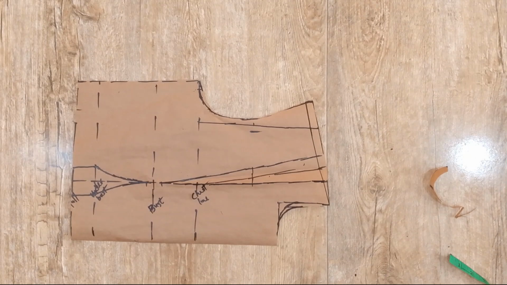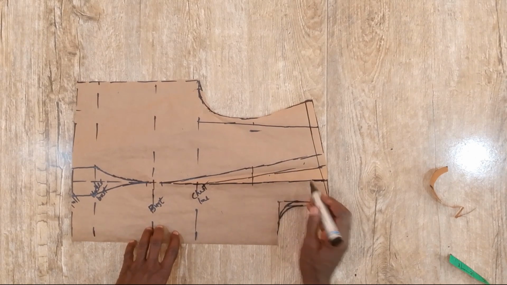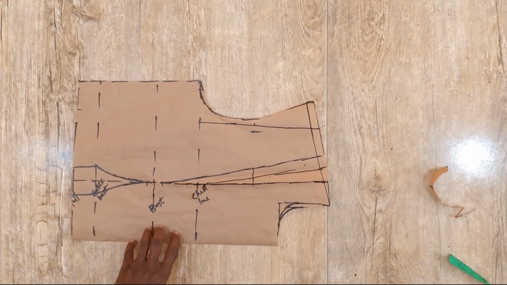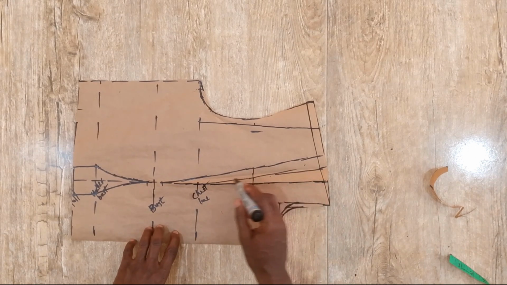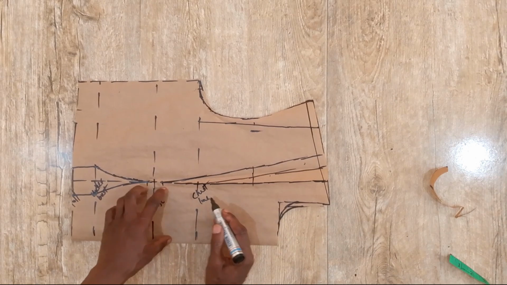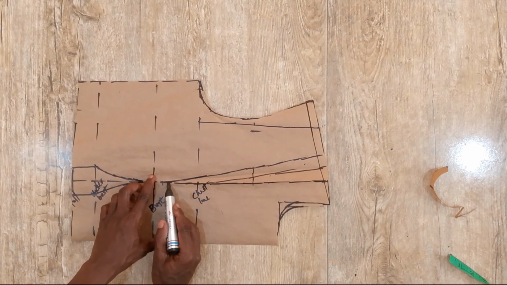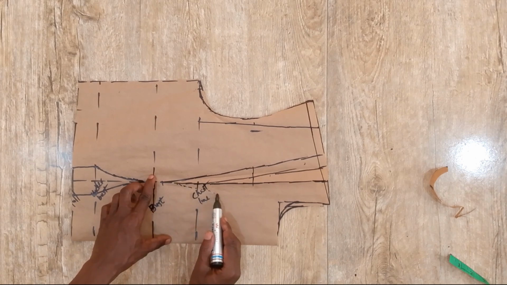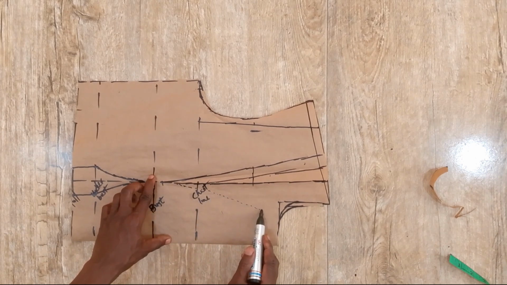Back to the gown. If you look at the picture very well, we want to alter that to come to this area. And to do so, we are going to slash this place, and we are going to slash this area as well. And we are going to slash this area like this.